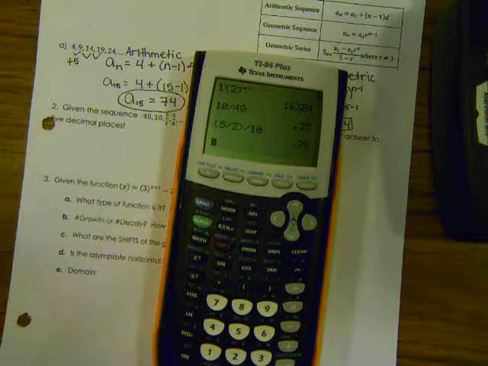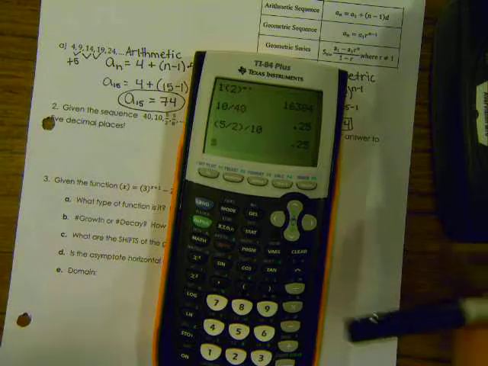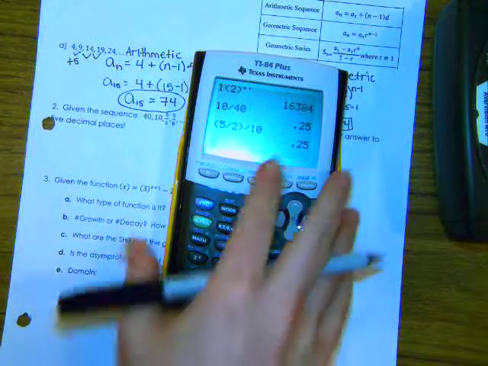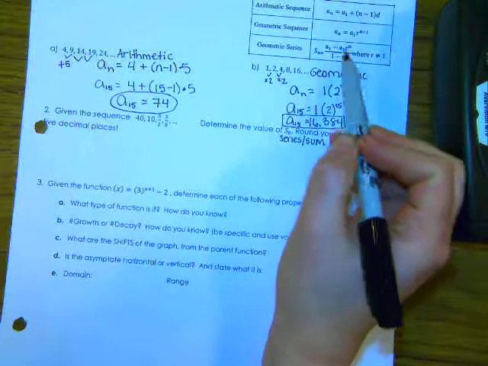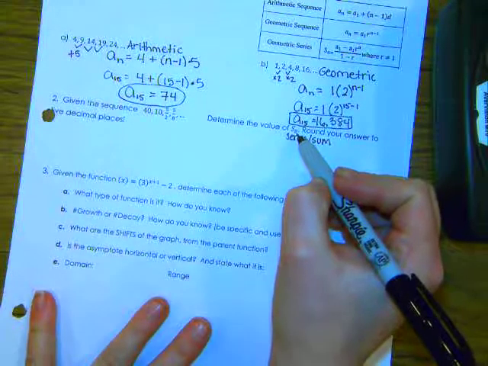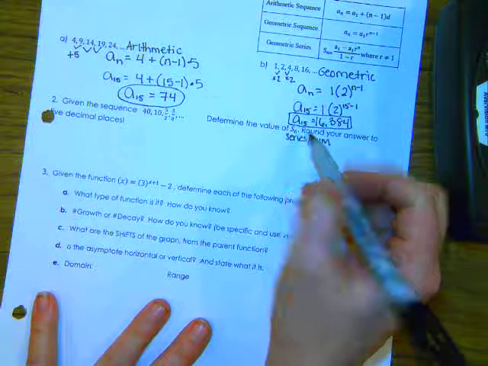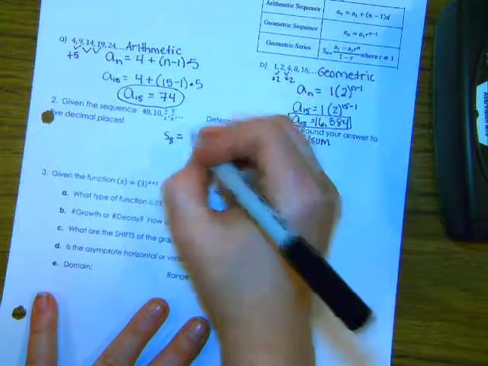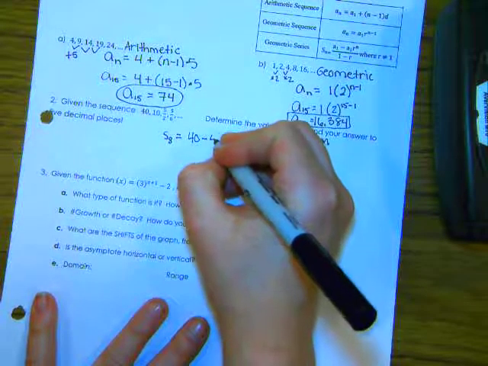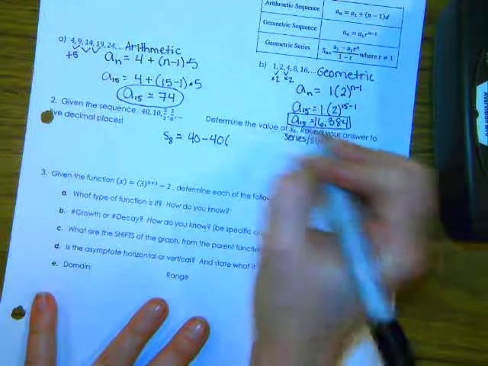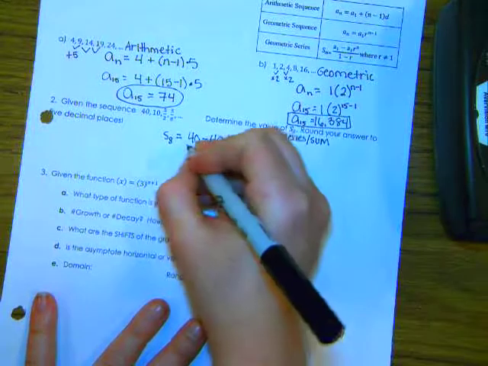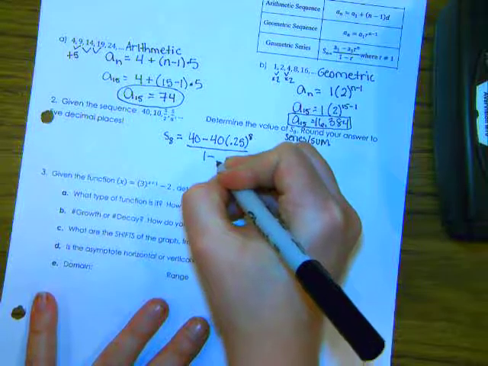So you can see here that the common ratio is 0.25. So we're going to use the geometric series formula to find the sum of the 8 terms in this sequence. So we're going to write S of 8 equals first term, that's what a1 is, so 40 minus 40 times our r, which is 0.25, to our nth, which is 8, over 1 minus 0.25.